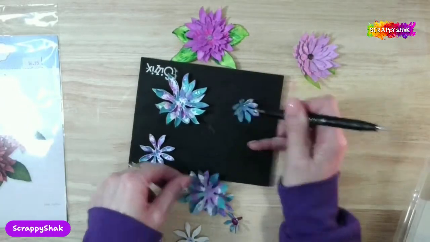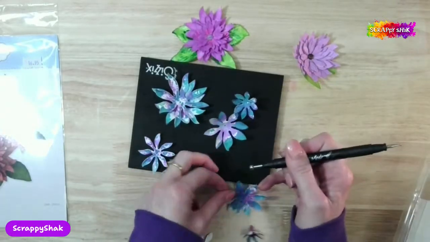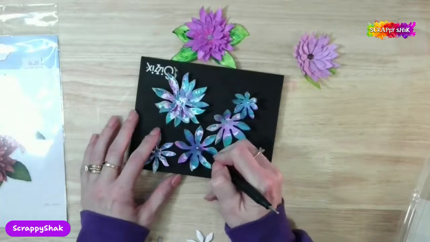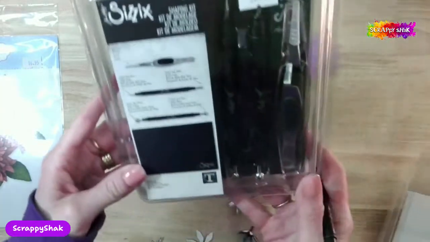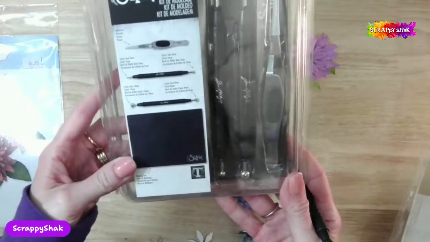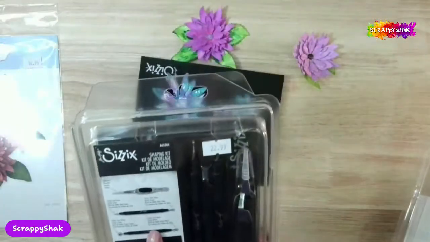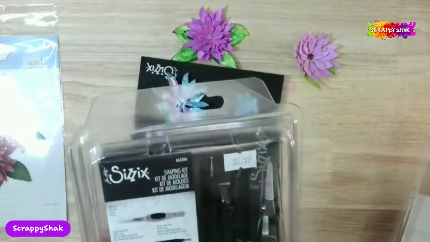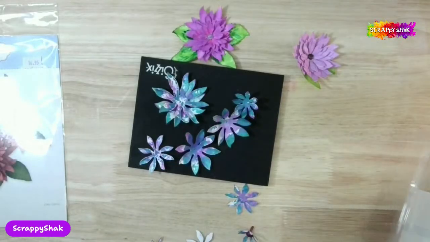Of course, they're a little flat now because I took them apart this morning. April, tell us what you're using there, that little pad and that little tool. Oh, this is my Tim Holtz shaping kit. So it has four different size balls to shape with.